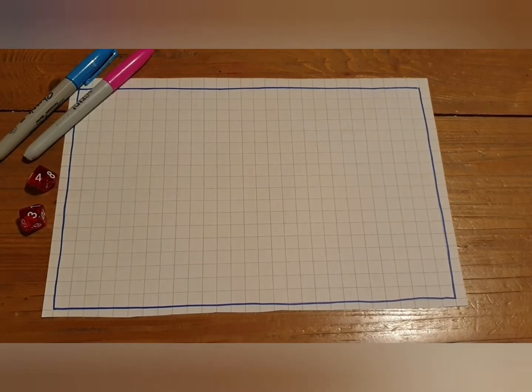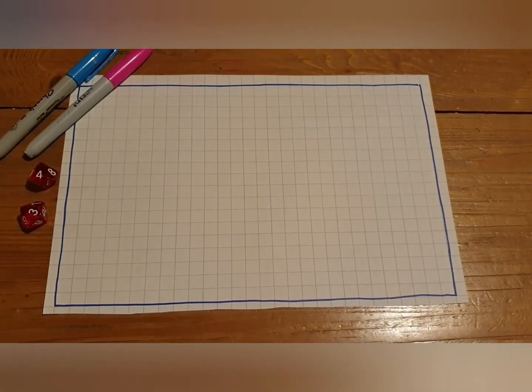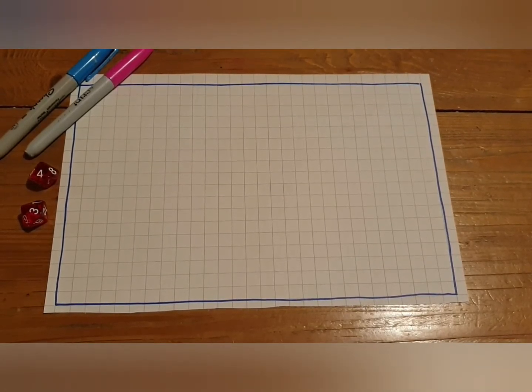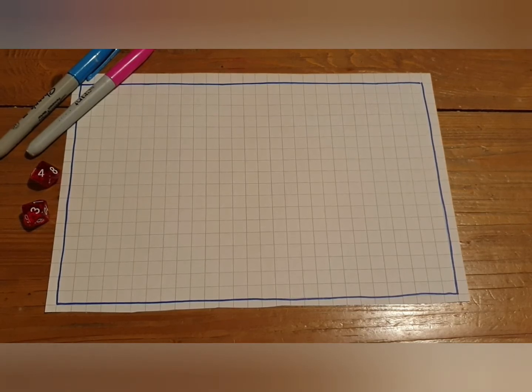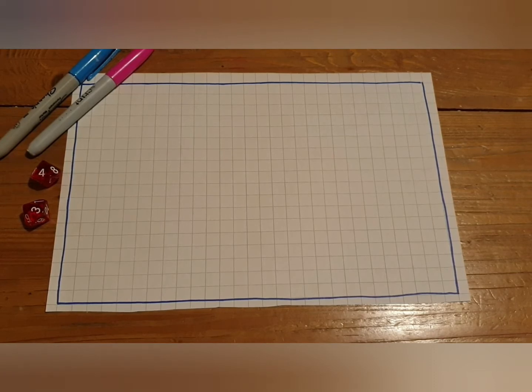Hi, so here we have another game to practice our times tables. This one is based on rectangles. What you need is some squared paper, some coloured pens and two 1 to 10 dice.